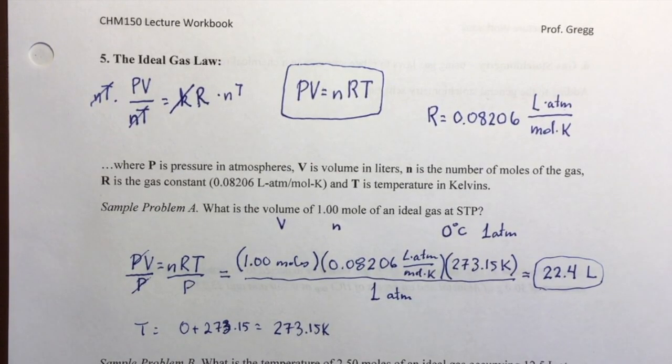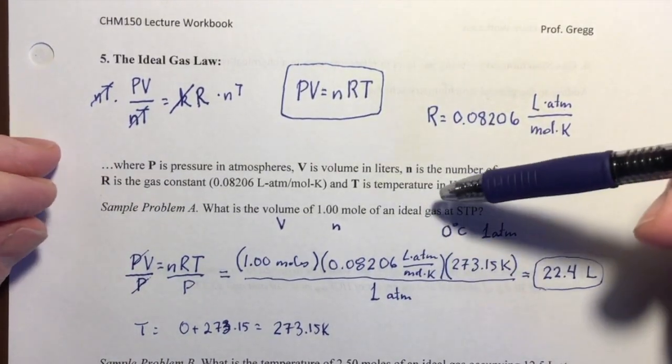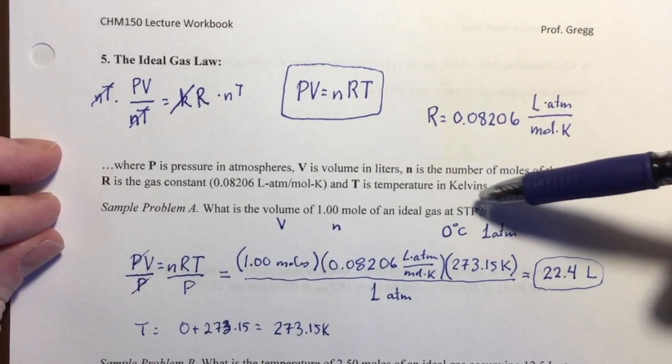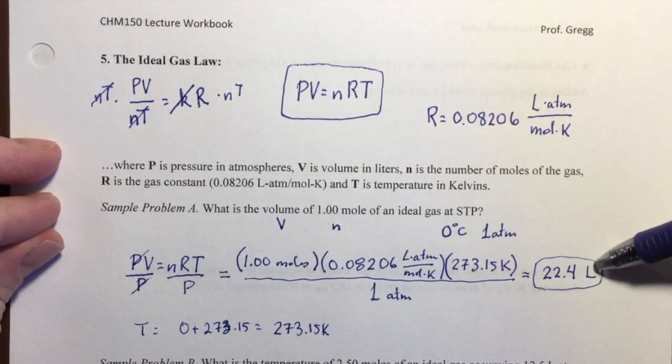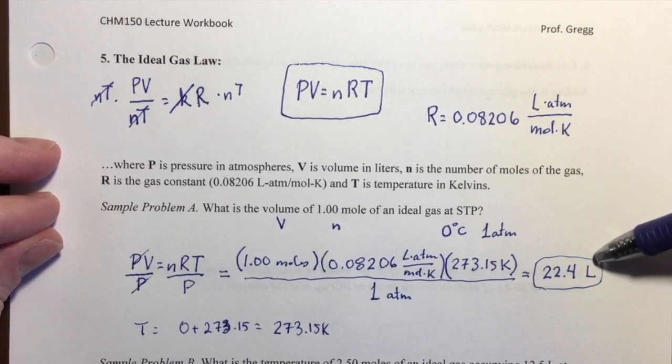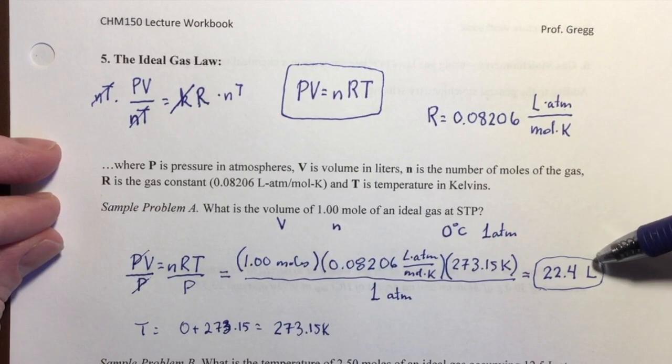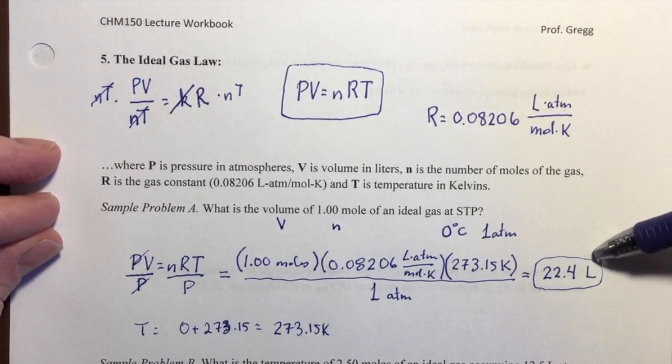So what is the volume of 1 mole of ideal gas, 1.00 moles of an ideal gas at STP? 22.4 liters. That's about the size of a beach ball filled with gas. So larger than a basketball, about the size of a beach ball.